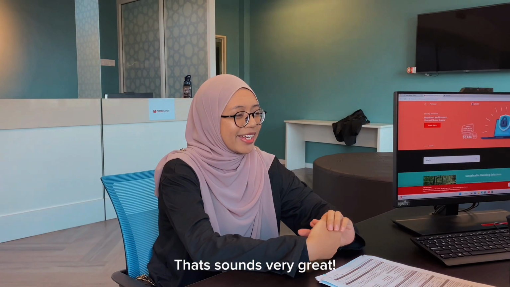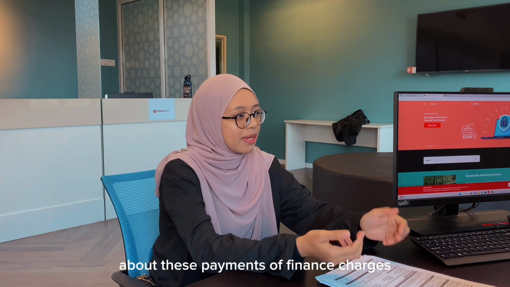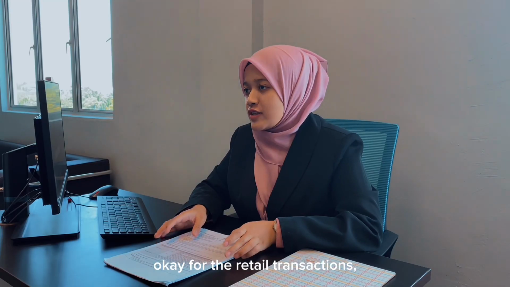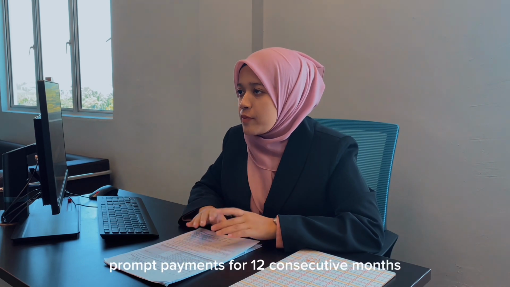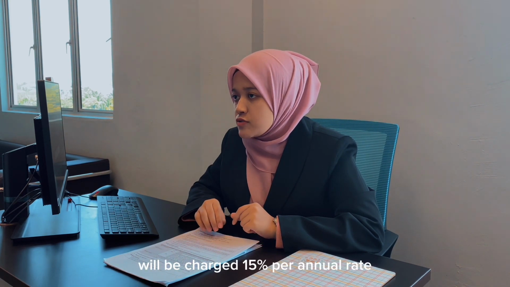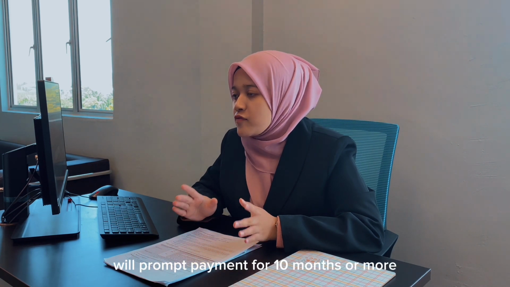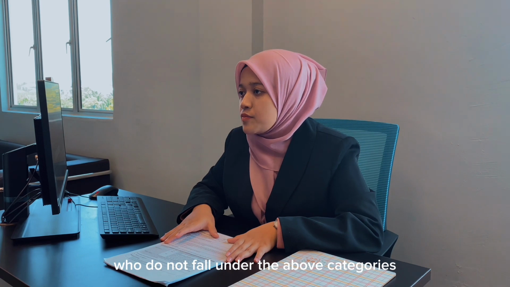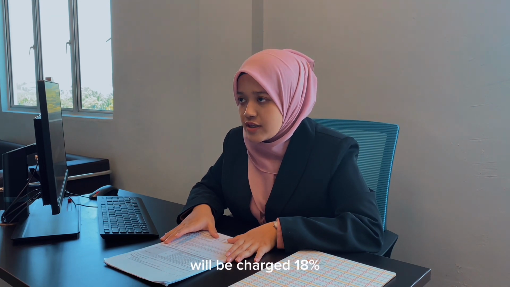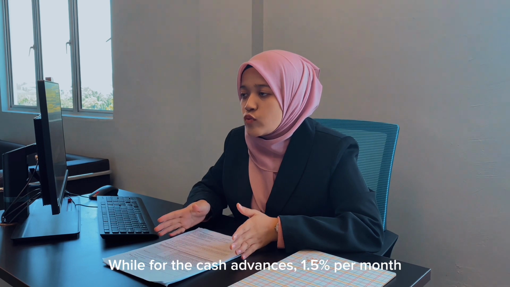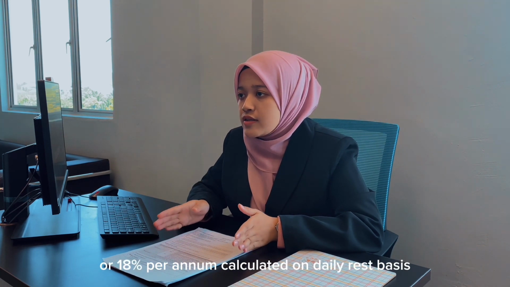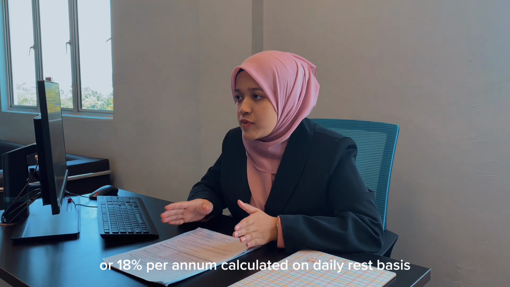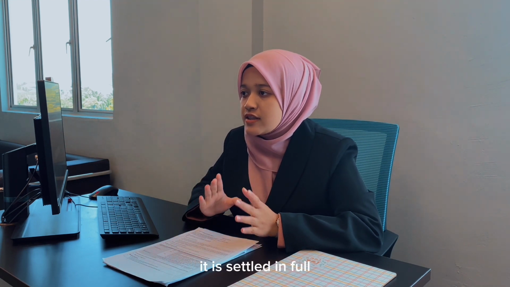That sounds very great. Can you explain to me about these payments or finance charges? Okay, for the retail transaction, cardholders with prompt payments for 12 consecutive months will be charged 15% per annual rate. Next, cardholders with prompt payment for 10 months or more in the last 12 months will be charged 17% per annual rate, and cardholders who do not fall under the above categories will be charged 18%. While for the cash advances, 1.5% per month or 18% per annum calculated on daily rate basis from transaction date to date it is settled in full.